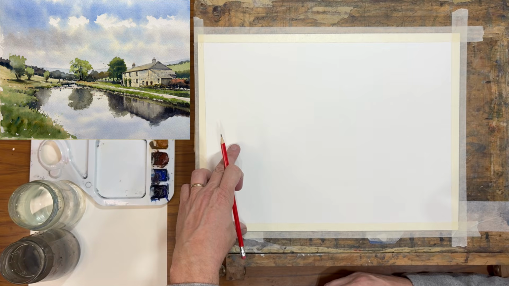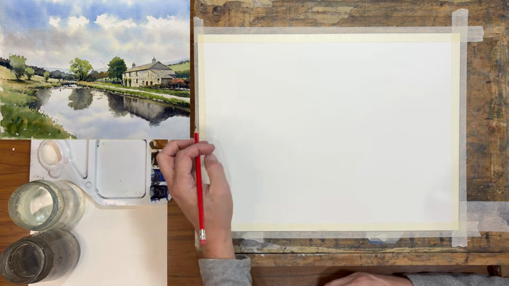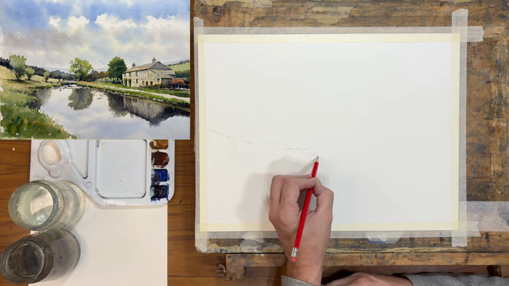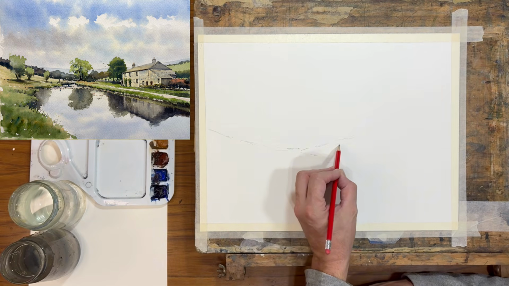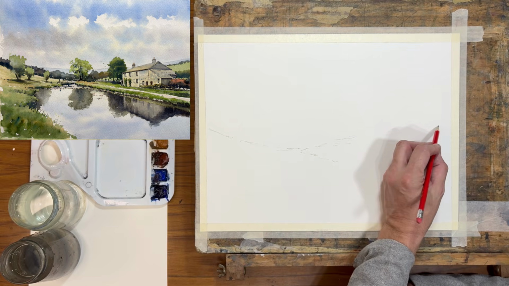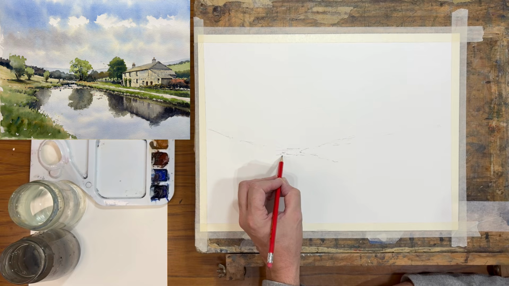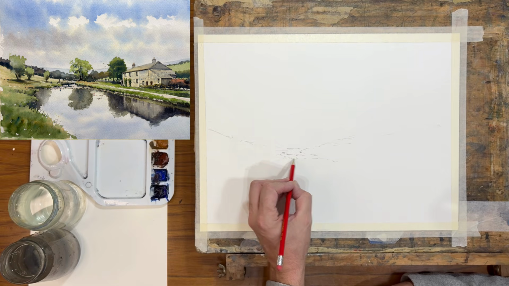Firstly, I'm going to establish the horizon line. Make sure that we're not too high. We want to have a nice big sky, so I want to be below the middle of the painting. And the horizon line is the valley, and it drops down both sides down to the river. And then when we've got that, I'm going to put in the river banks, both left and right.